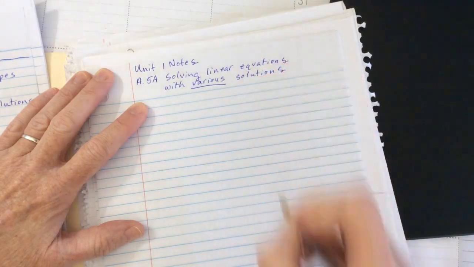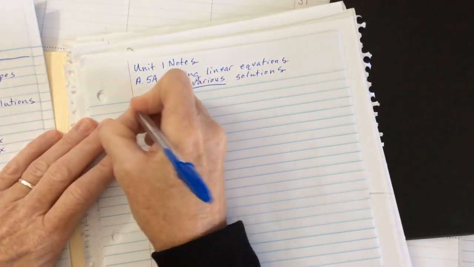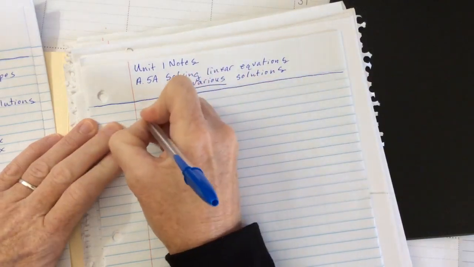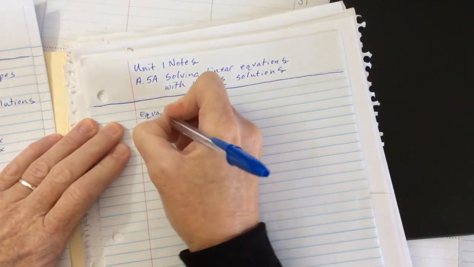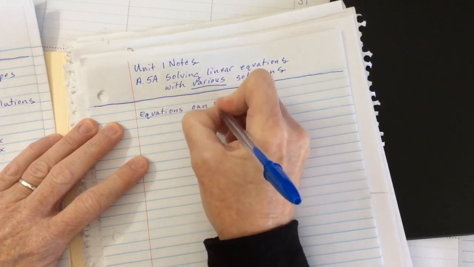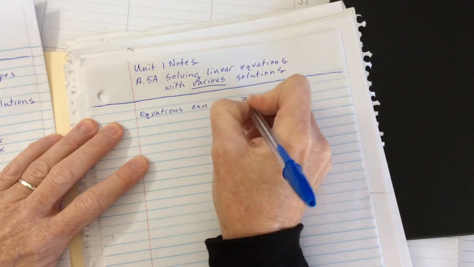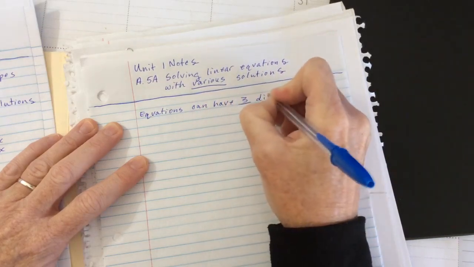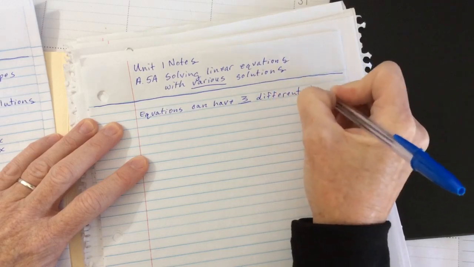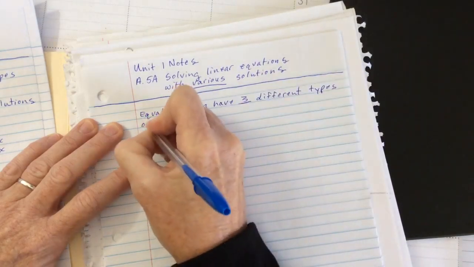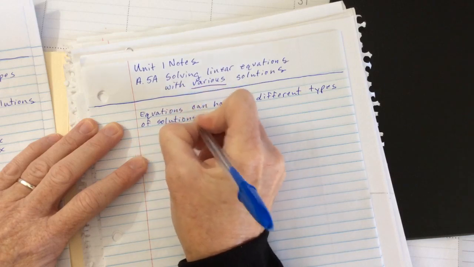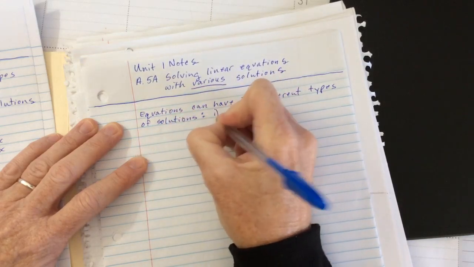Okay, and there's 3 different types. I'm going to draw my line here. Equations can have 3 different types of solutions. The first one is the one that we know.